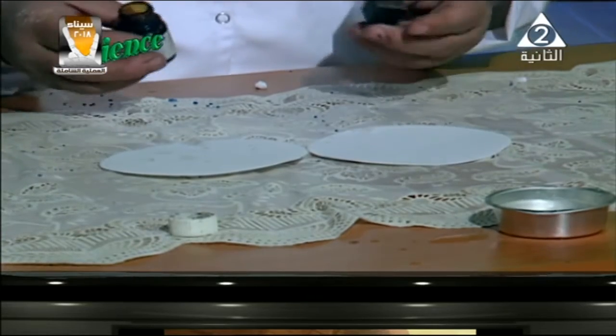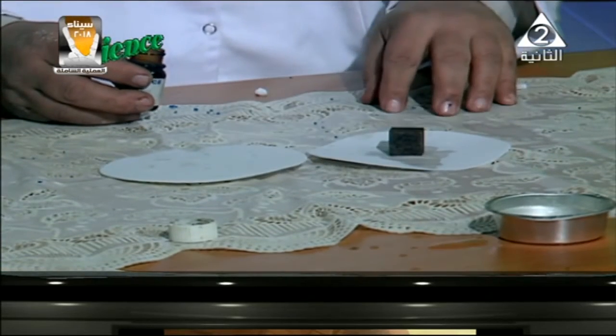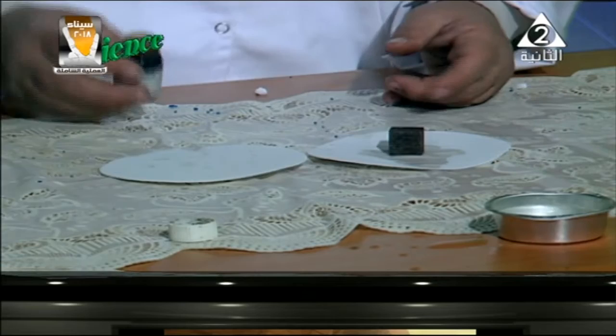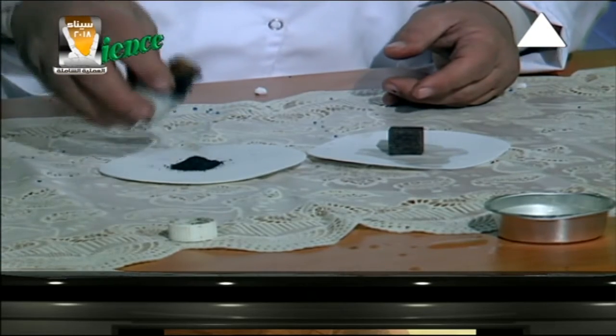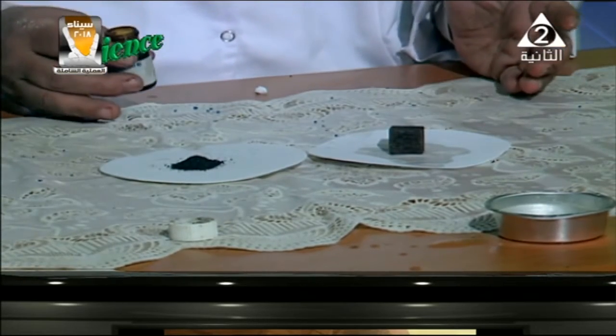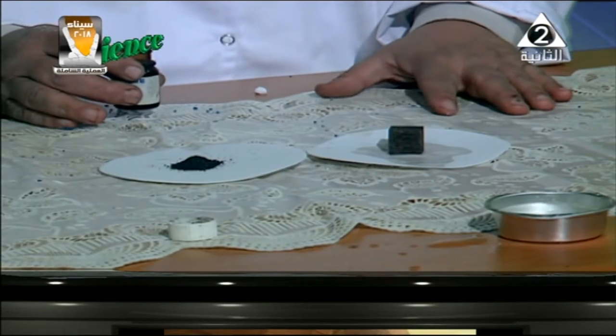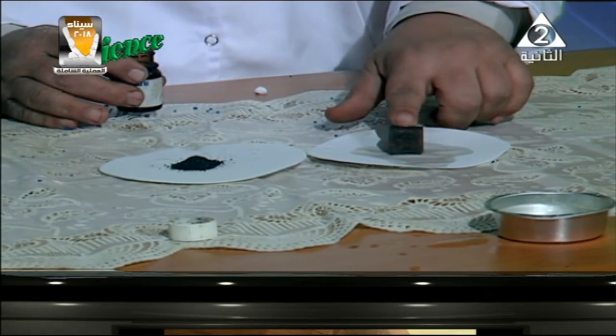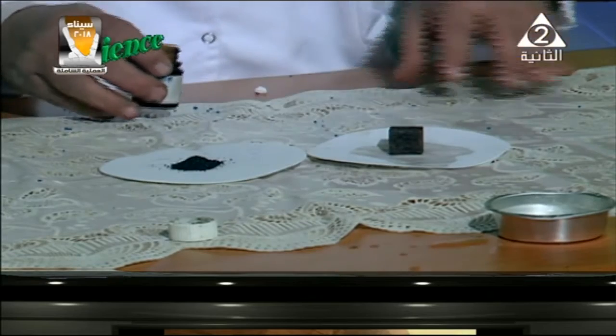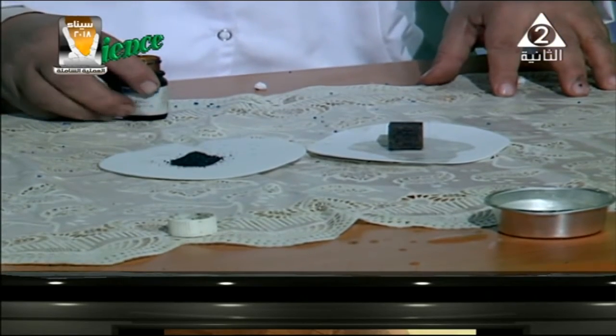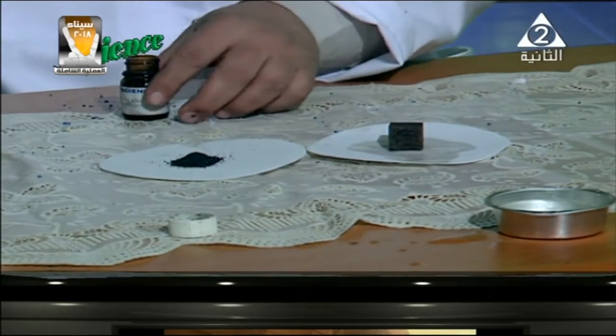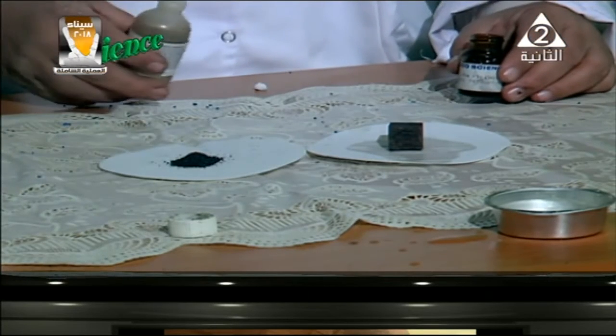We have here different materials. The first one is what? Good, it is iron. Second one is what? It is iron also, but there is a difference here. This is a cube, one cubic iron, and the other is powder iron. Which one do you think makes a faster reaction? The first or the second?